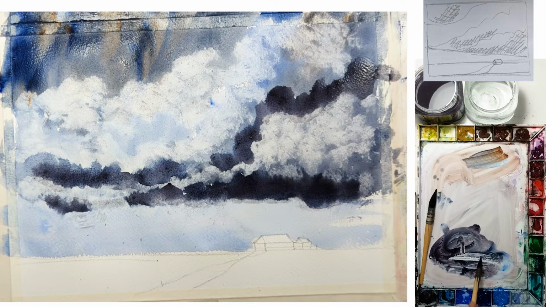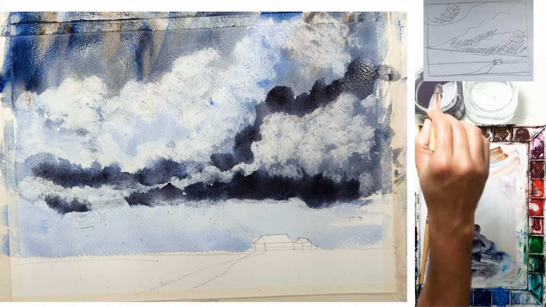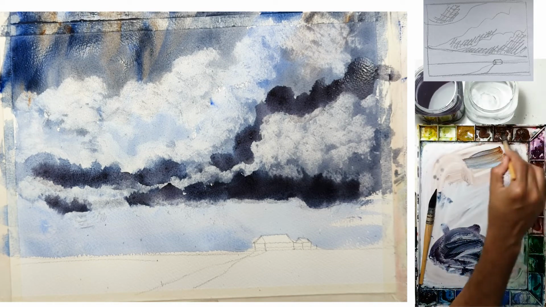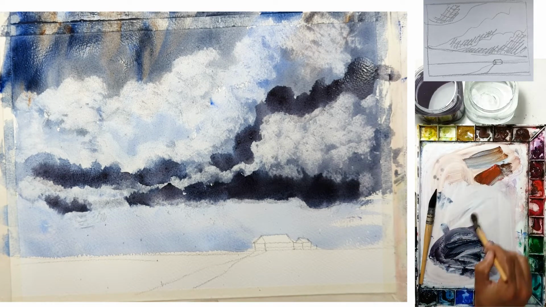Okay, I'll continue. I'll add a little more. I don't know why I keep dipping into brown. I want to do ultramarine, a little red.